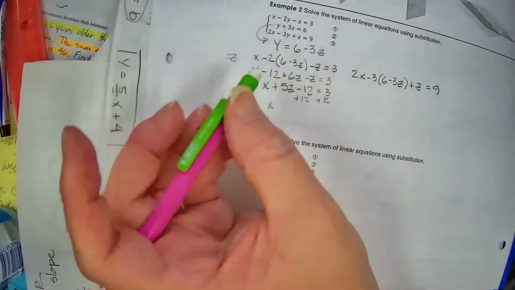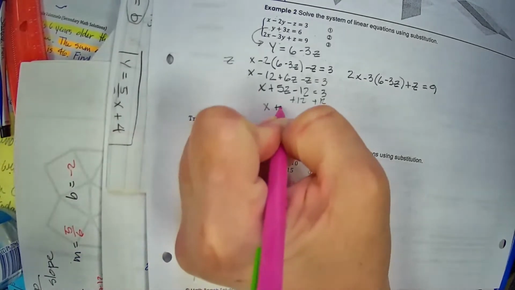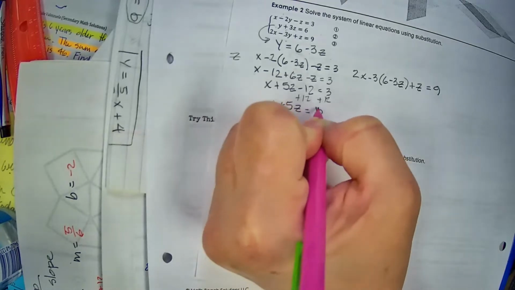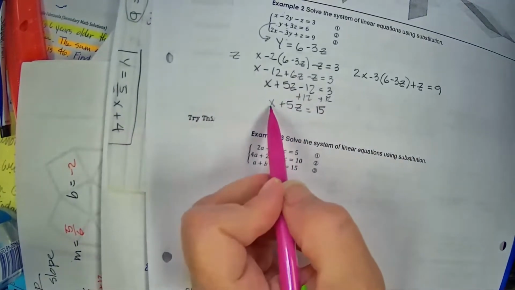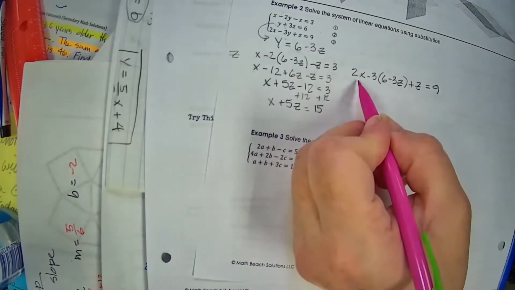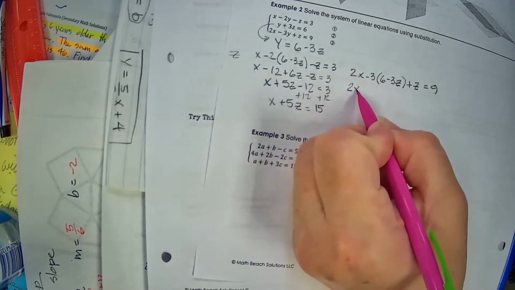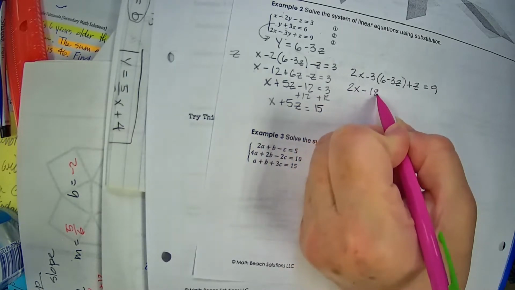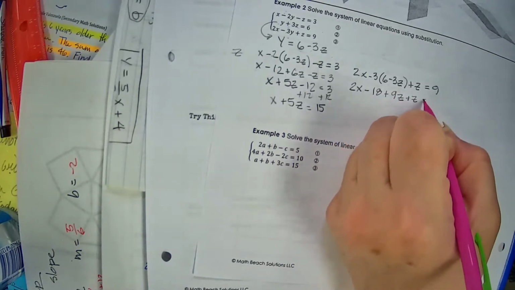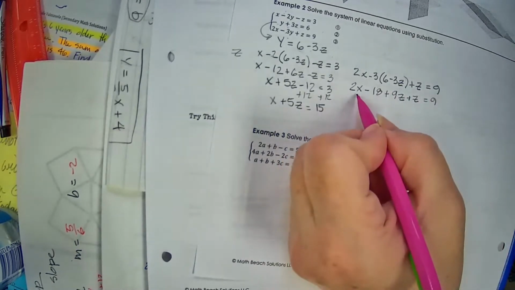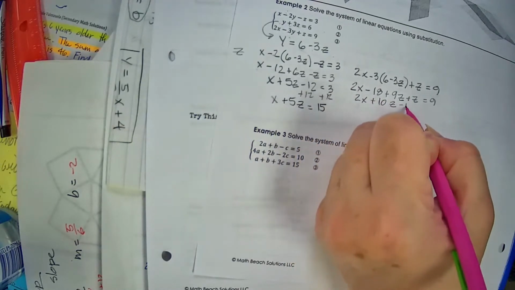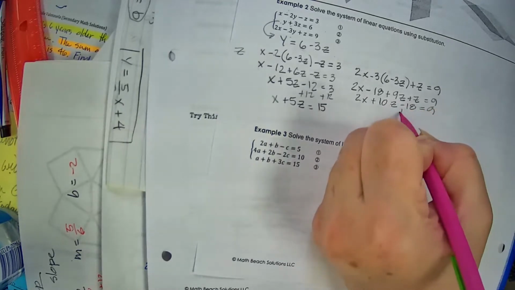All right. So x plus 5z equals 15. All right, so there's one of our system of two. And then we've got 2x minus 18 plus 9z plus z equals 9. 2x plus 10z minus 18 equals 9.